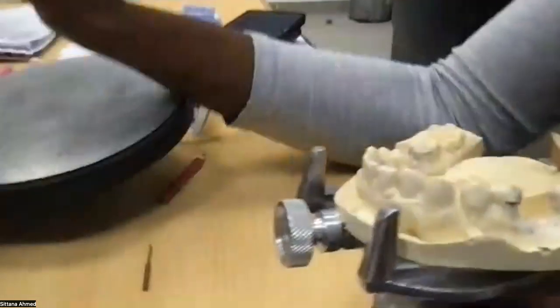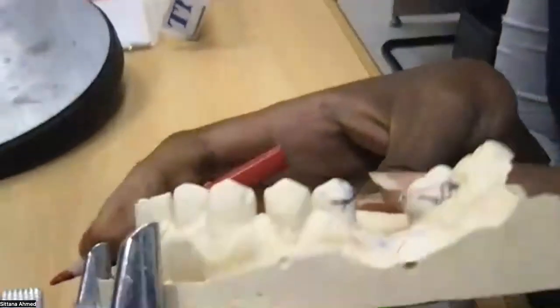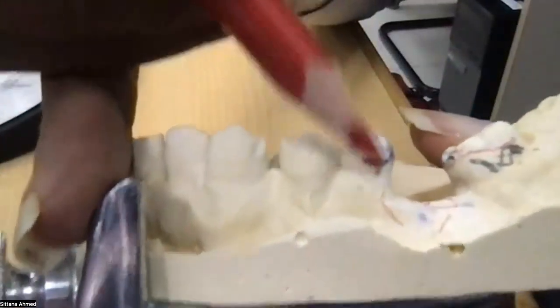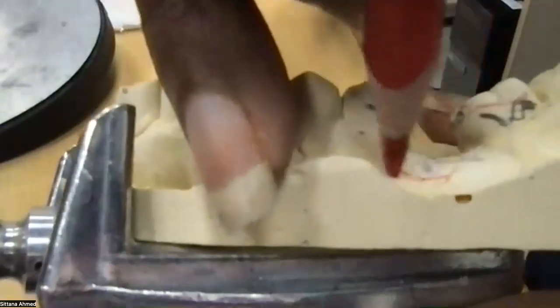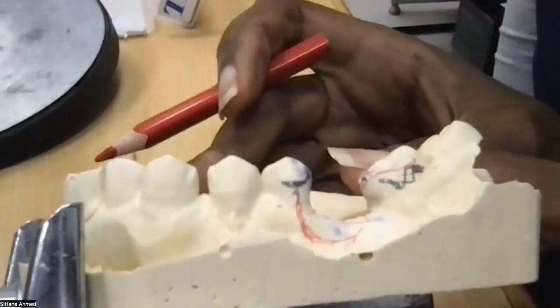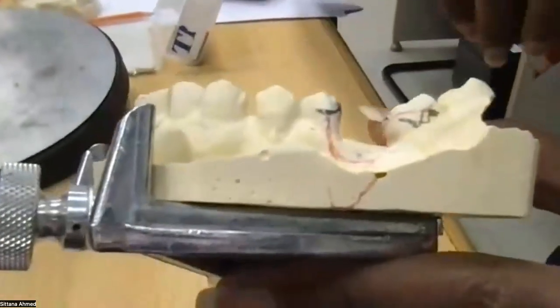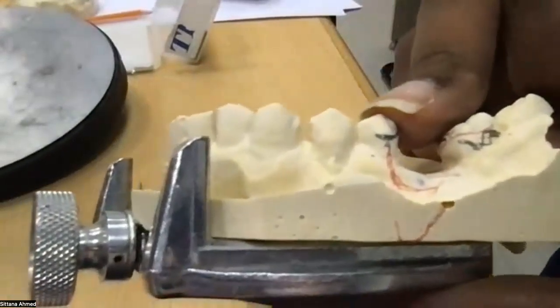And you can see here that on this tooth, I have decided I want an I-bar. So it should extend up to here. As you can see, the I-bar tip is below the survey line. So I will be happy to consider that this is okay. I am happy with it, and I'm not going to change anything on this.